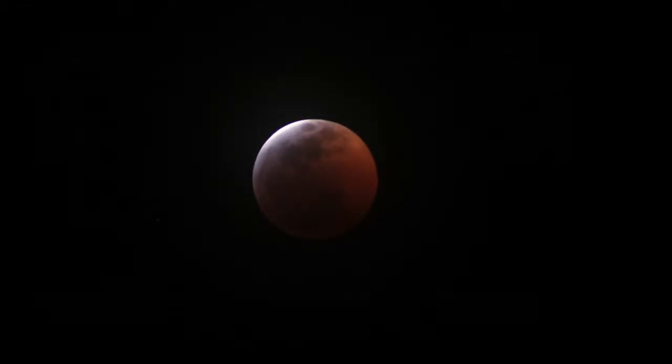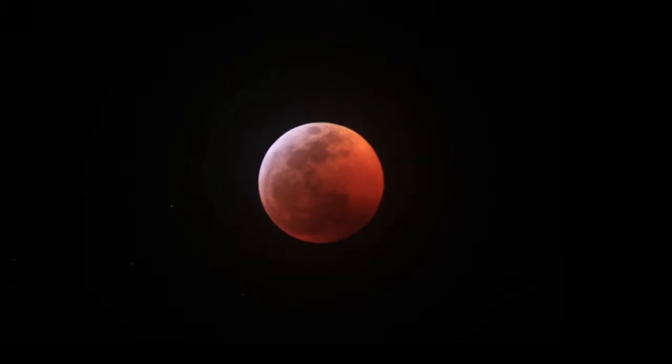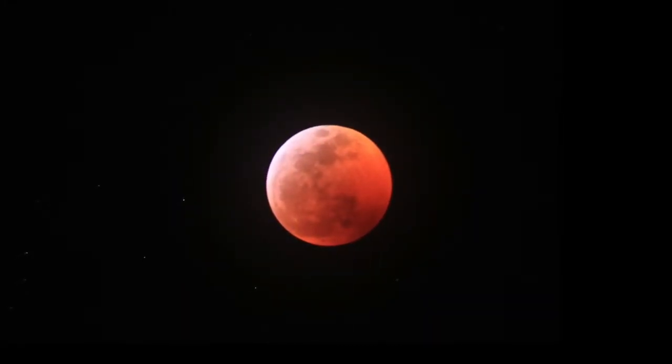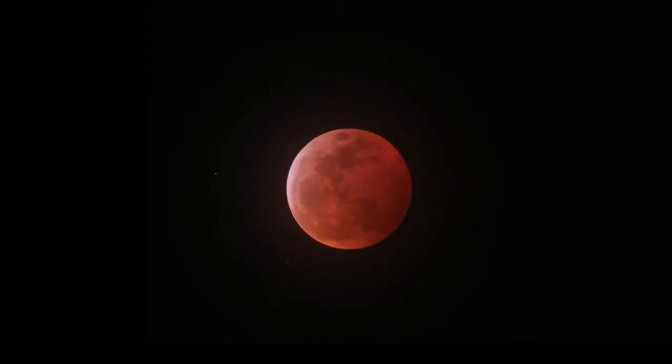Watching the moon, we saw the sky filled with stars as the moon became dark. The blood moon was spectacular. It was shot at a shutter speed of 2 seconds, ISO 1600. Once again, the detail of the moon's surface is visible in the pictures.